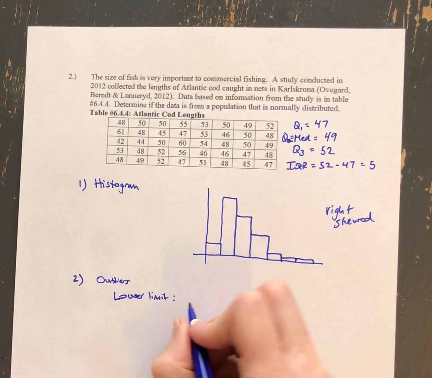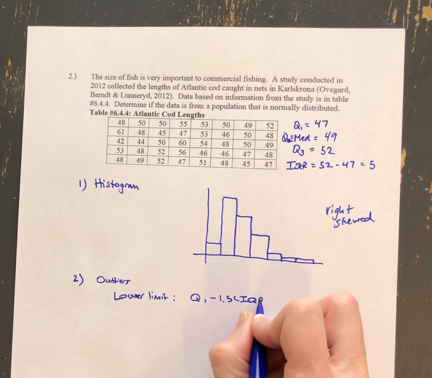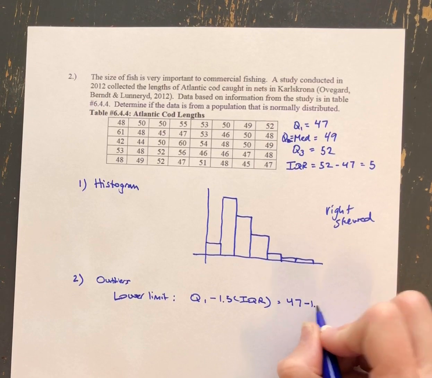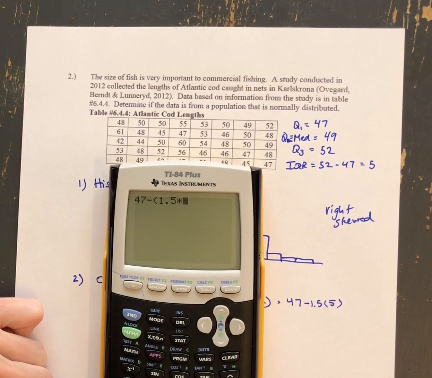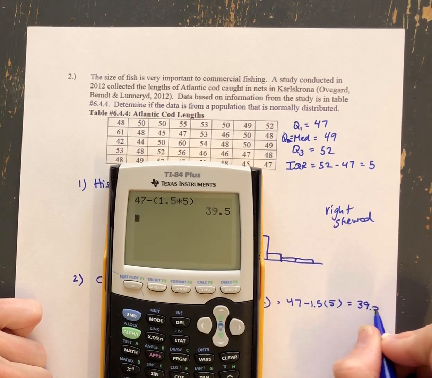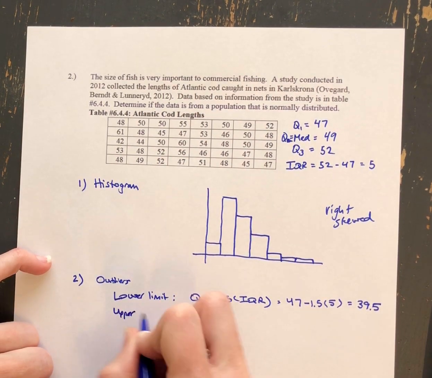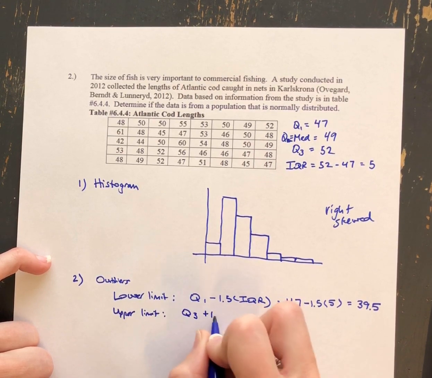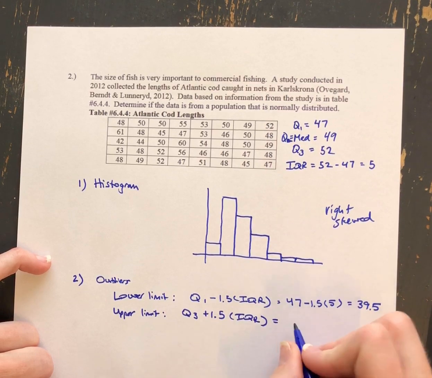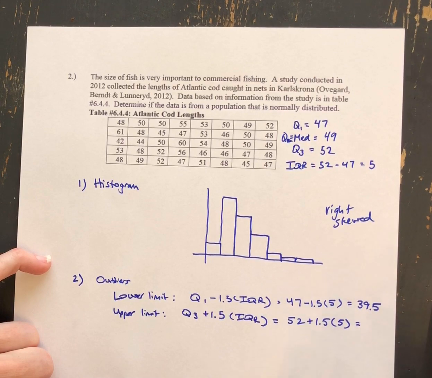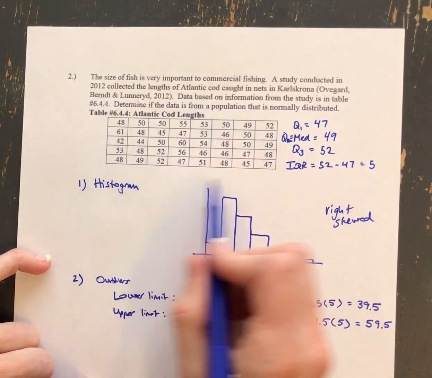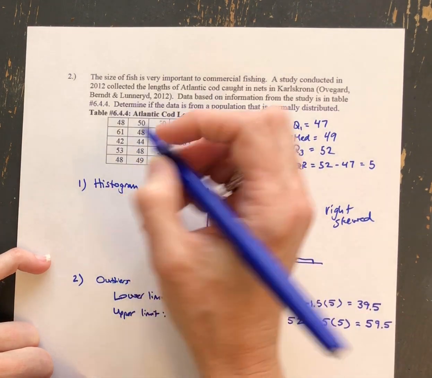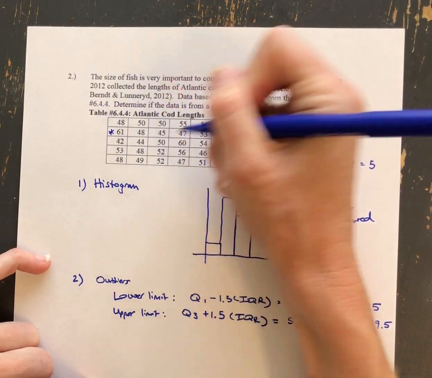So our lower limit is going to be Q1 minus 1.5 times that interquartile range, which is 47 minus 1.5 times 5. So that's 39.5. And then our upper limit is Q3 plus 1.5 times that interquartile range, which is going to be 52 plus 1.5 times 5. Which is 59.5. And so because these are integer values, basically anything that's 60 or higher is going to be a potential outlier. So we're going to go through and try and find those.